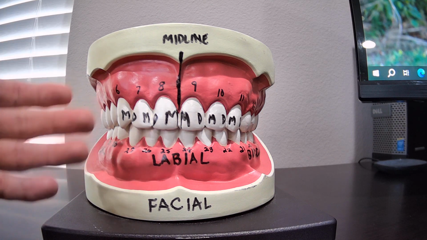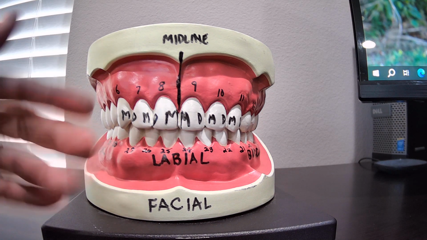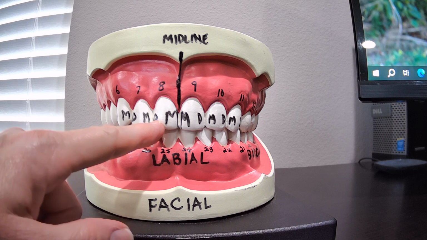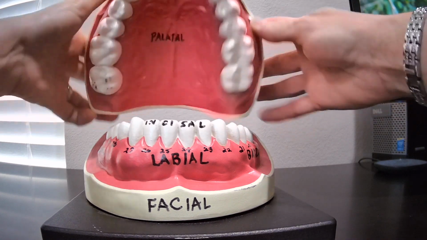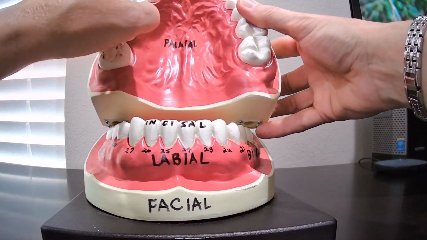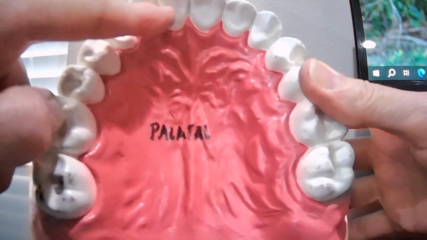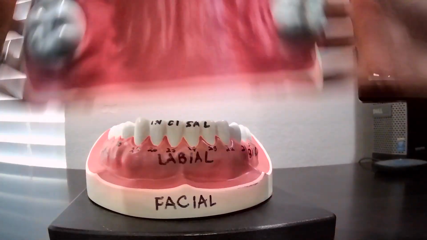That's how you differentiate identifying characteristics inside the mouth. You give them facial points of reference. So you would say the distal facial side of tooth number 8, or the distal lingual side of tooth number 8, which would be right here.